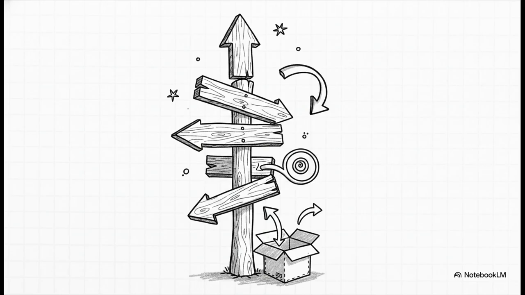Then we have place adverbs. These direct the location or the physical direction of the action. Where is this happening? Is it happening here, there, up, down, inside, or outside? They basically build the physical stage where your verbs perform.